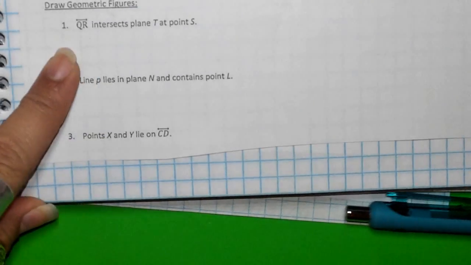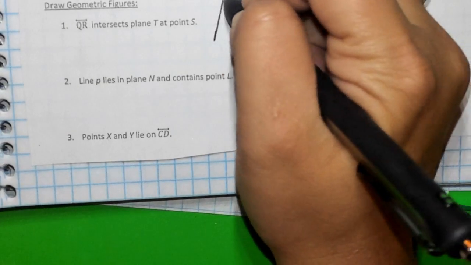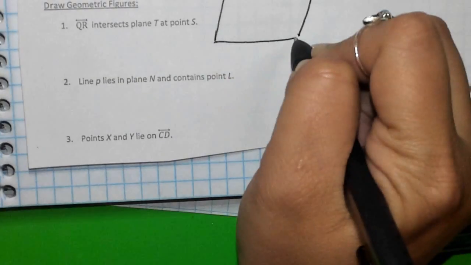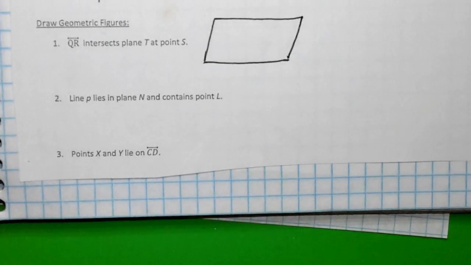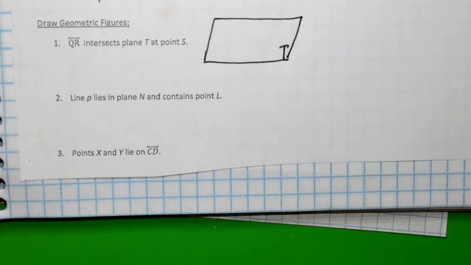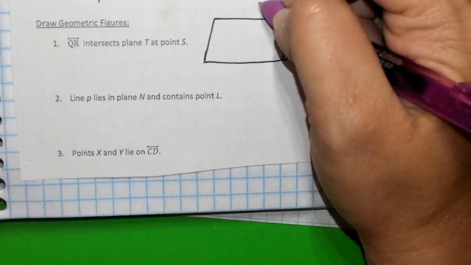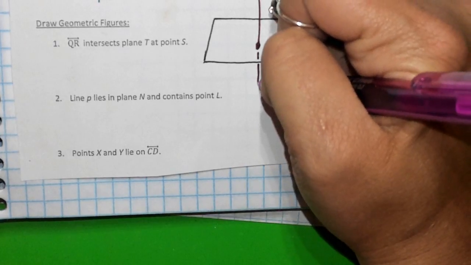Alright, so number 1, it says QR intersects plane T at point S. Didn't we do that yesterday? We took our straw, we put it through the point, and that went through the plane. So we're going to draw our plane and make it look like this. This is our plane, and we're going to call it T. Now for line QR to go through it, it has to hit at this point and then it cuts through, so we make a dotted line.